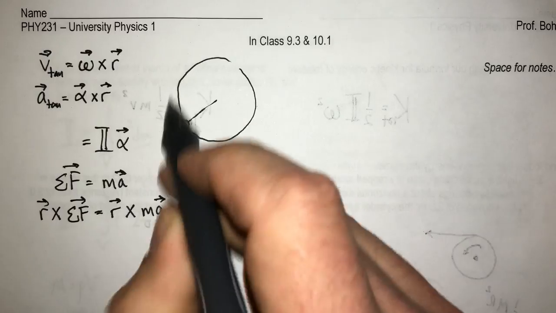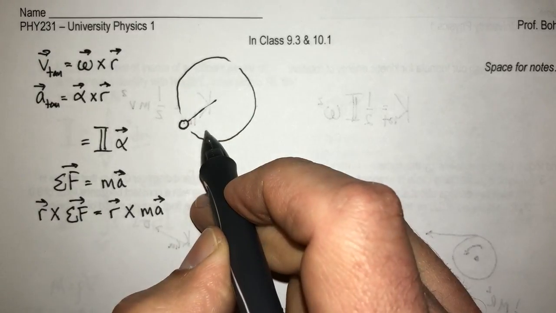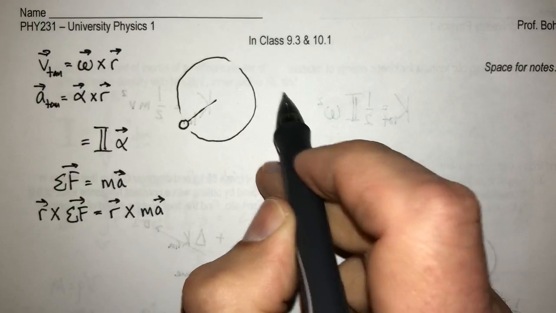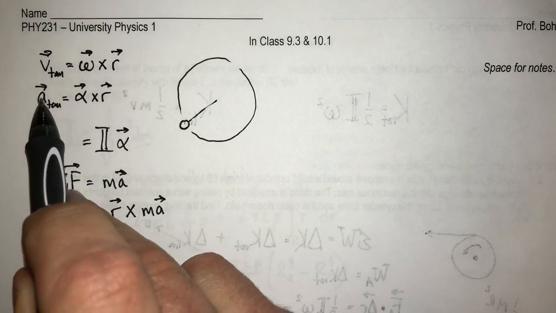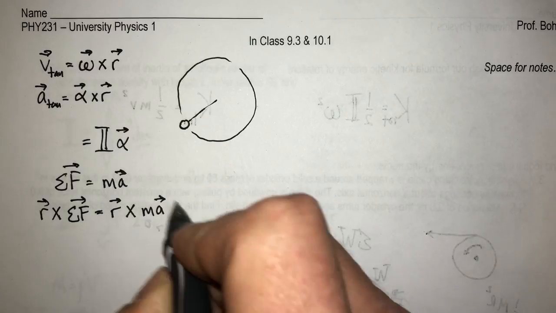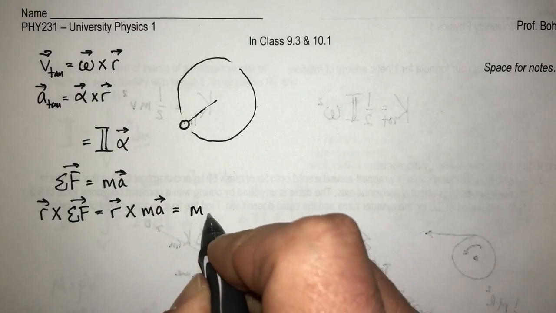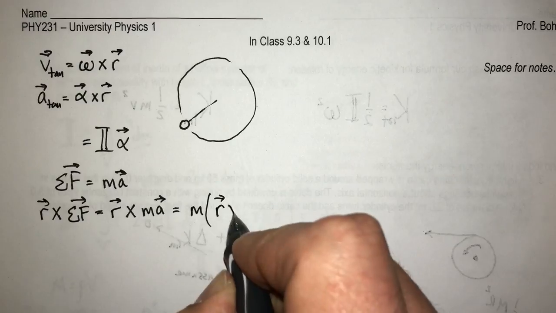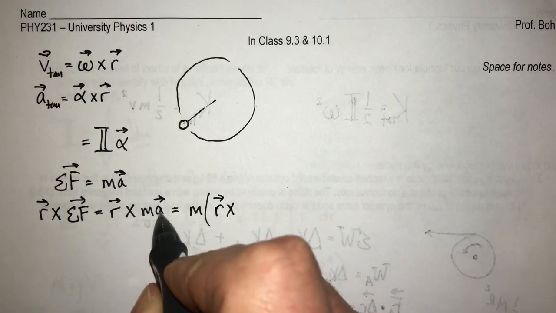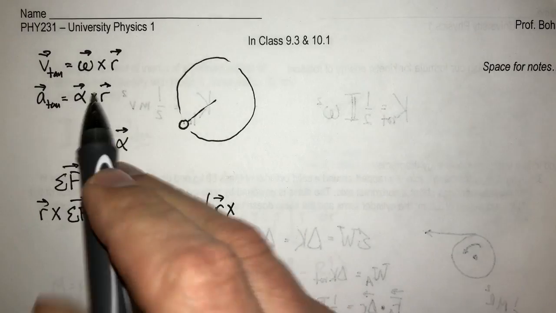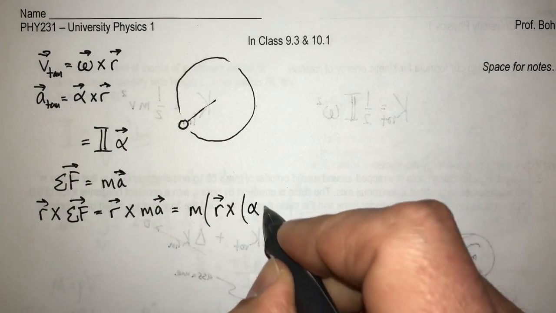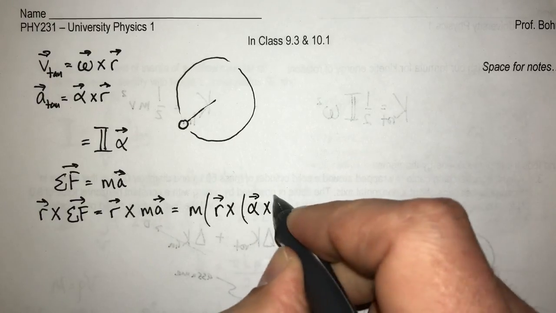And if this is all we're talking about, just rotation and not translation or anything like that, then the only acceleration is the tangential acceleration. So m r cross, and instead of the tangential acceleration here, we could replace it with what we know that it's equal to. Alpha cross r.